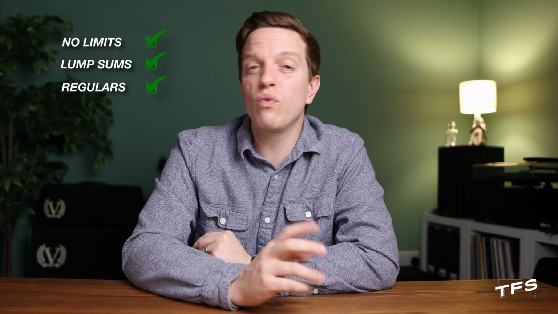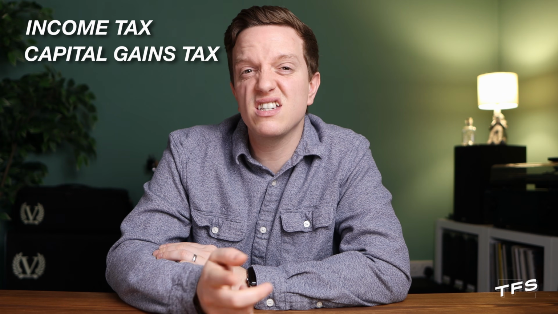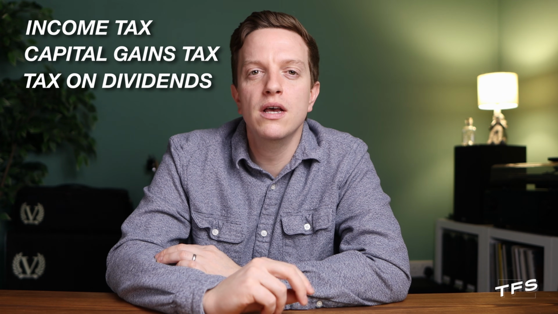There are no limits to the amounts that you can invest inside a general investment account, so they'll take both small and large amounts that you might like to invest. You can also put in lump sums or regular investments, no problem. These accounts are subject to tax though: income tax, capital gains tax, and tax on dividends. However, it's not quite as bad as people often think, because we have lots of allowances that we can use before we actually have to start paying these rates of tax.